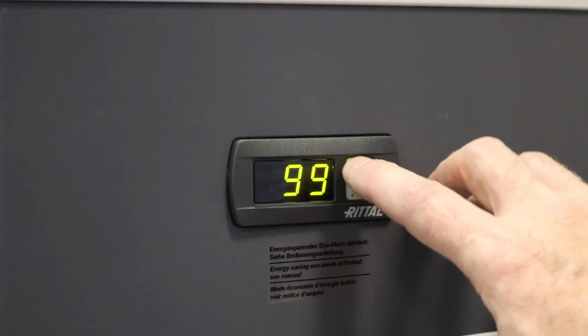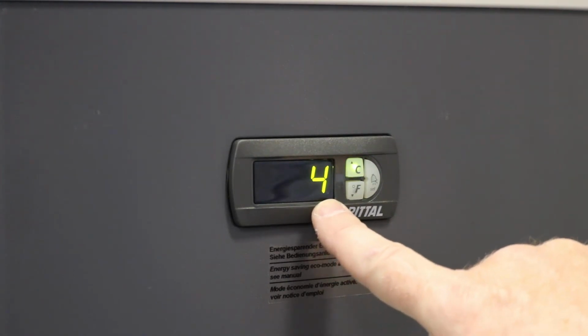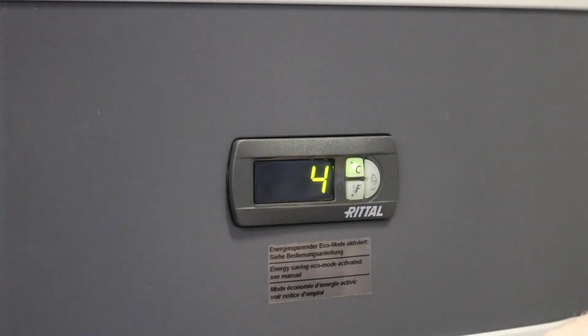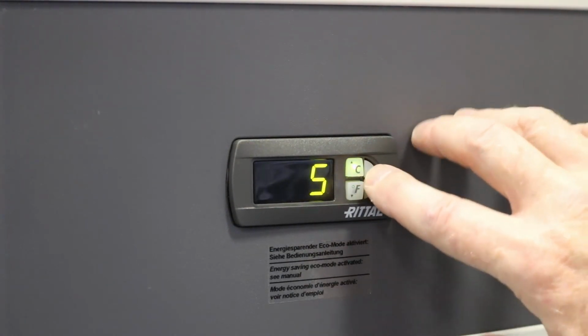I want to use the C or the F key to look at my temperature differential, my delta T, between the sensor on the incoming air through the condenser fan and the sensor on the air leaving through the condenser coil. This is all in the external circuit. So it's giving me a 5. That's my delta T. I want to remember that for later because I'll use this point to adjust my alarm condition. So go back to the set key.